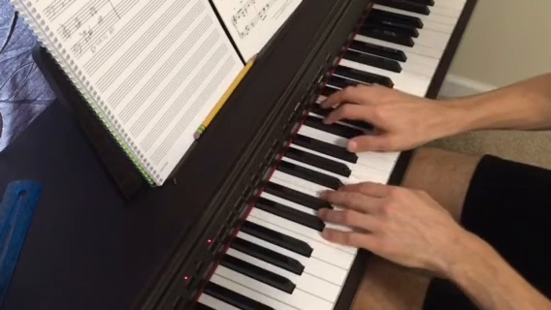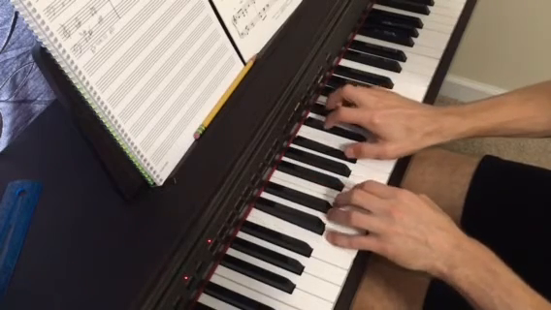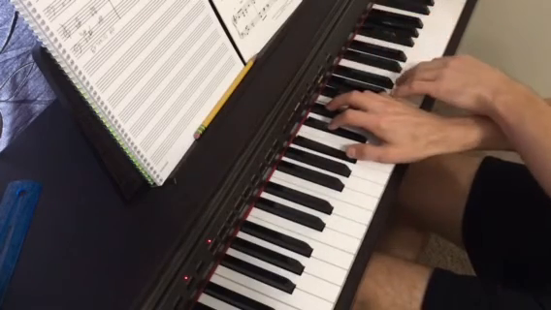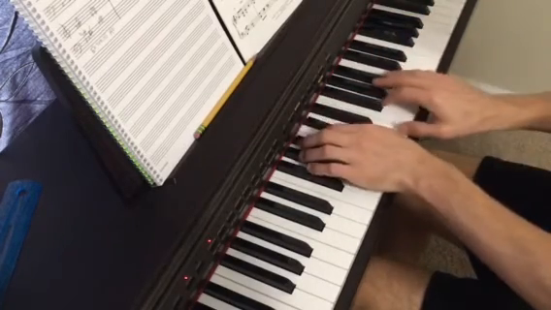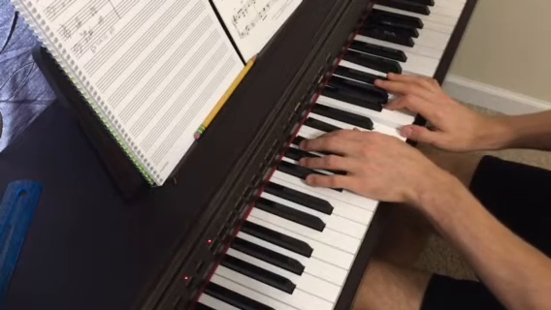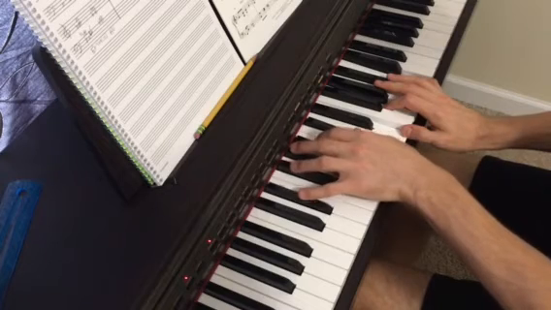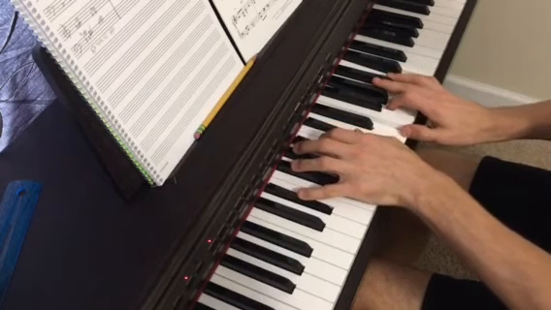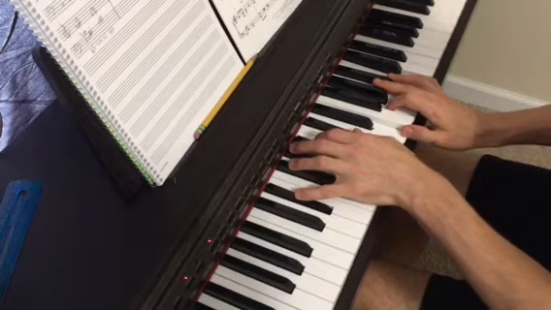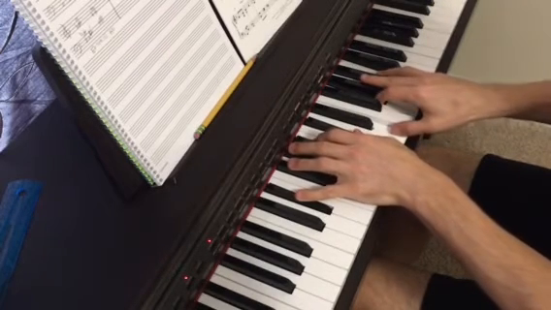I've taken the notes of the challenge chord, and I'm putting this C over here. Sounds a lot like what we were just doing, but I'm going to add one extra note in the bass. And now we've got a dominant function chord.